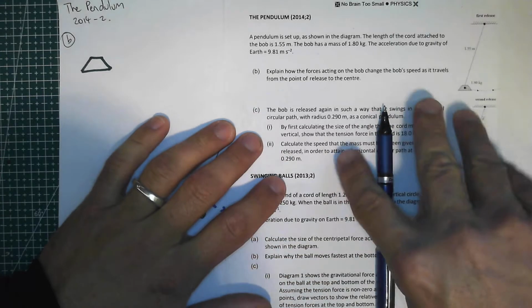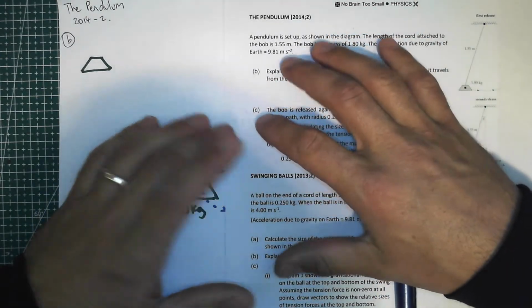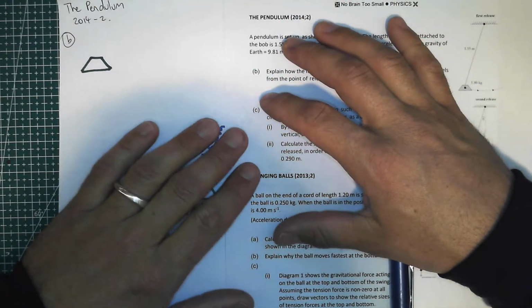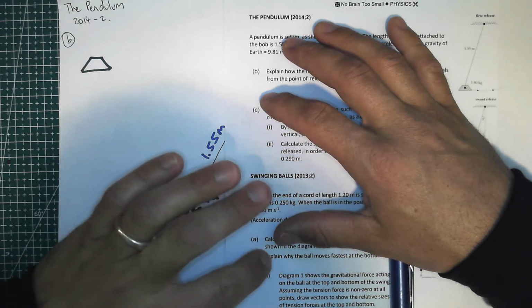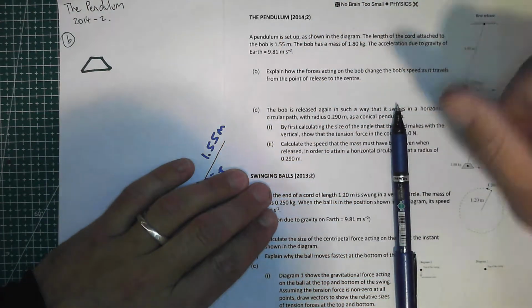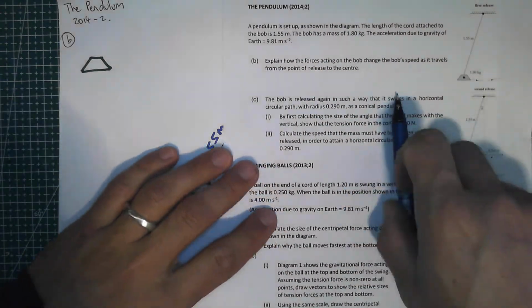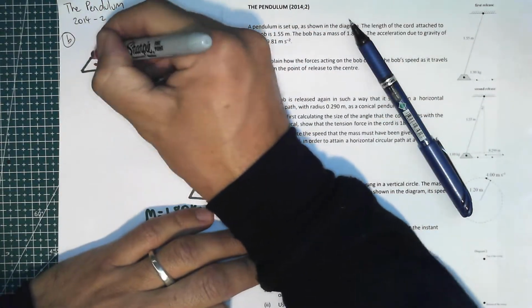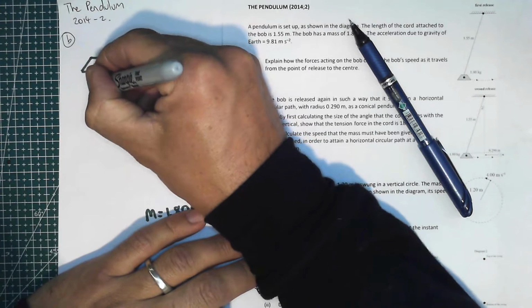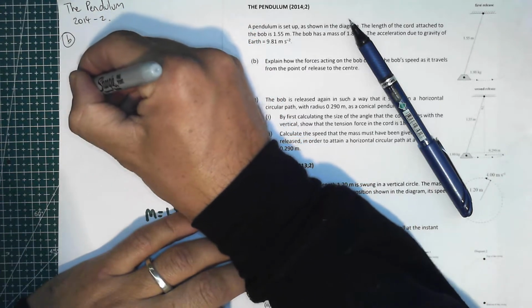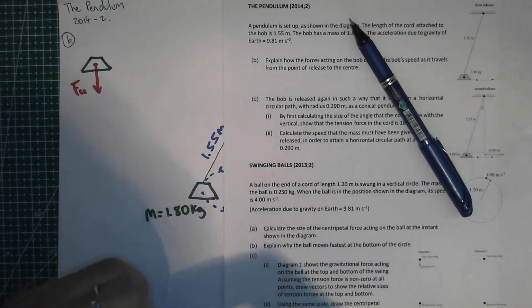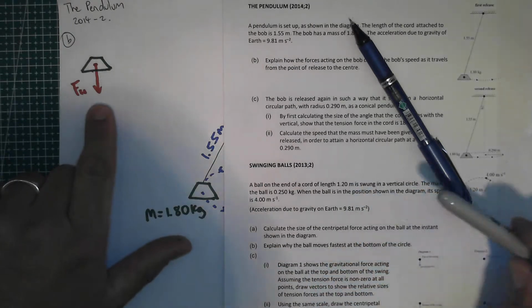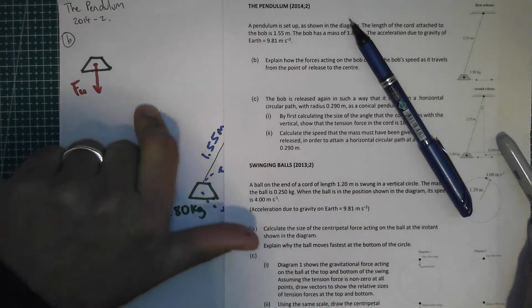Cool, so we just basically need to consider if the forces are balanced or unbalanced, and if they're unbalanced, in what direction is the pendulum accelerating, and how does that affect the velocity of the bob. So there's two forces acting here. There's the weight force, which always acts vertically downwards, and because the mass of the pendulum isn't changing, this weight force is constant regardless of where it is in the oscillation.